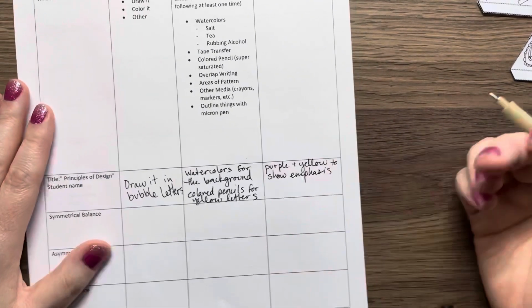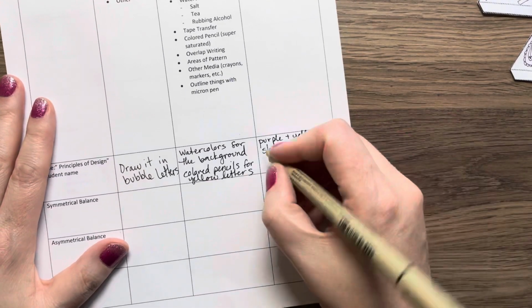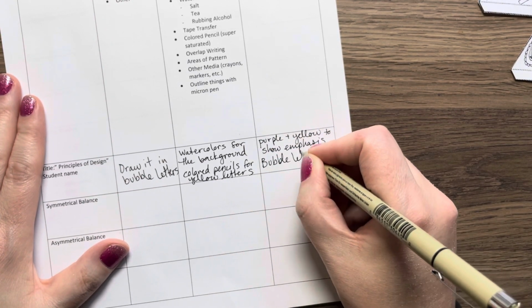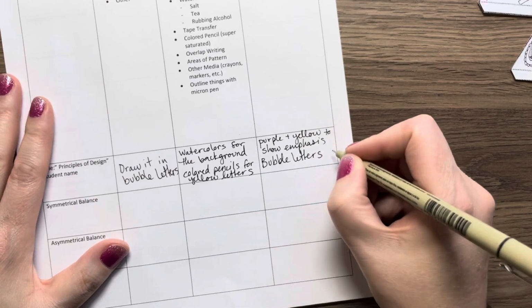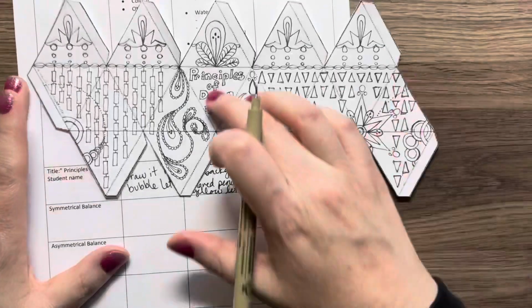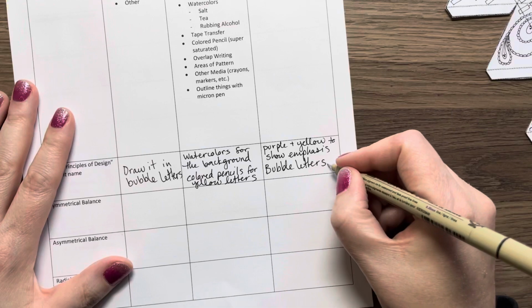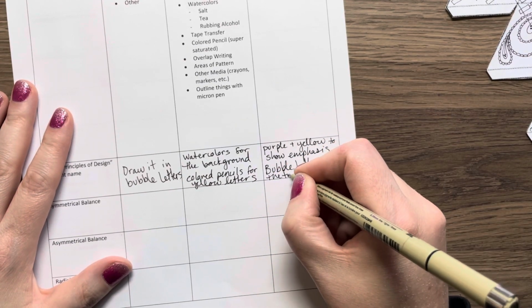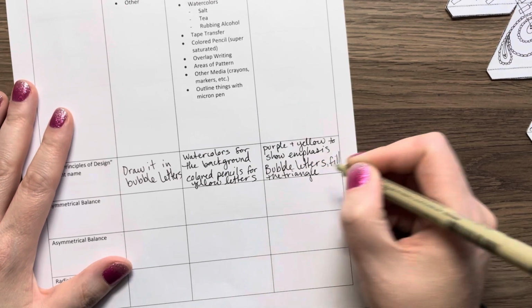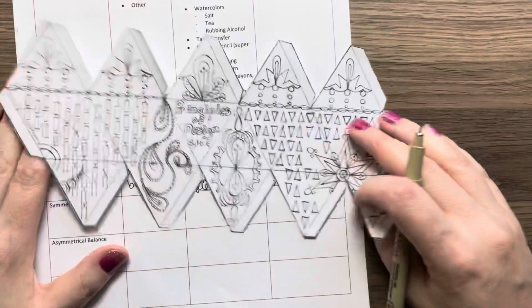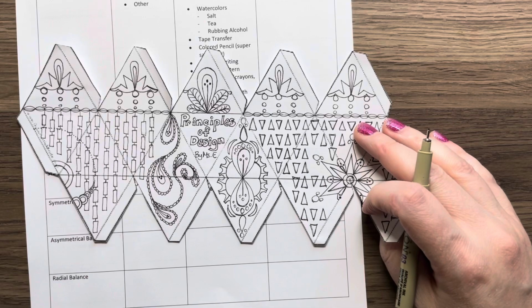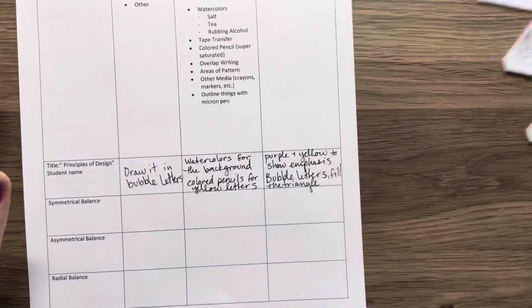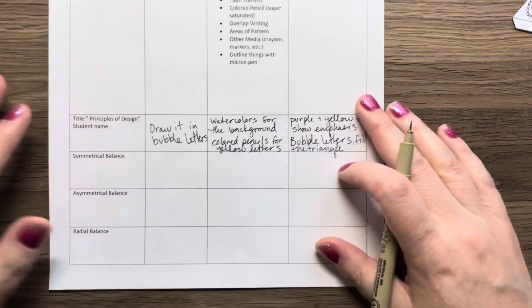So now it says describe it. So I'm going to do purple and yellow to show emphasis, and I'm going to use bubble letters. And, you know, just because I'm thinking about it, I'm going to fill that triangle. So I'm going to add that in. Fill the triangle. This is just to help you later when you go to start drawing. Like, you know, if you have a great idea, sometimes it's so frustrating when you're like, oh my gosh, I had this great idea, and now I gotta remember what it was. But if you write it down, then it's right there.